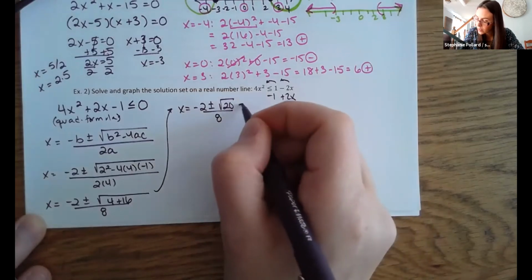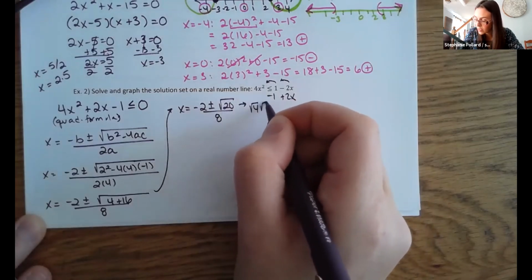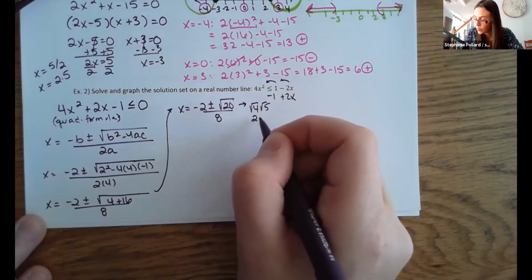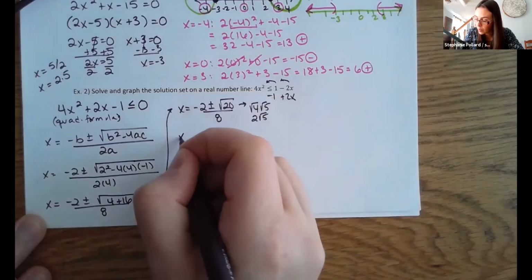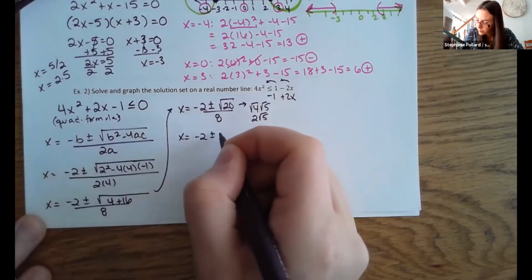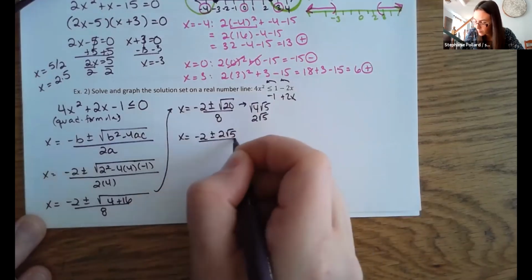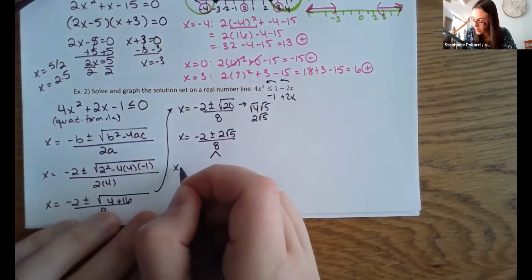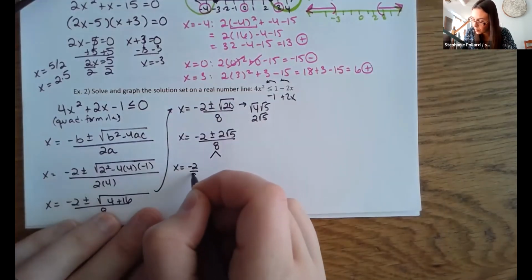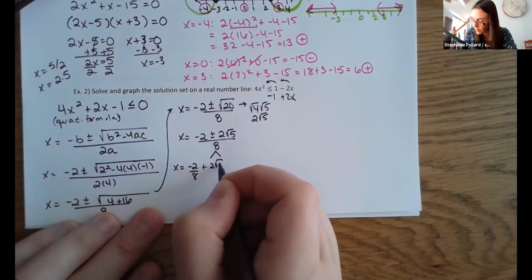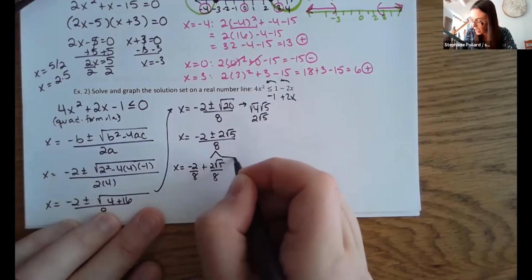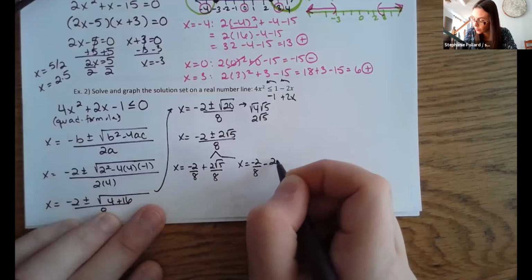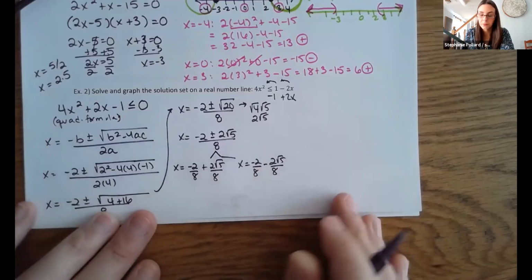Now the square root of 20, we can simplify, right? That's root 4 times root 5. 4 times 5 is 20. And then root 4 we can write as 2. So I can simplify this a little bit more. And then I can split into 2 parts. So I have negative 2 over 8 plus 2 root 5 over 8. And then I also have negative 2 over 8 minus 2 root 5 over 8.